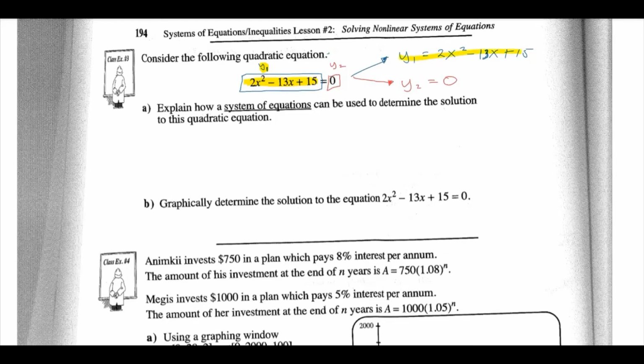I'm going to graph that one, and it gives me a quadratic graph, which is a parabola. The other one, y equal to a constant, will give me a linear graph. So we graphically determine the solution of this equation.